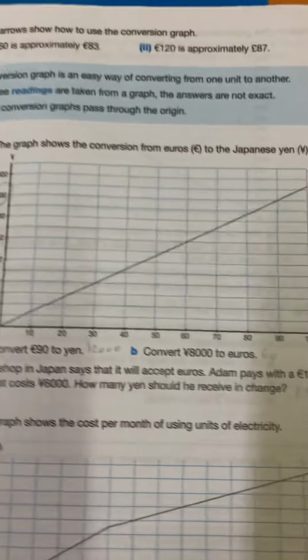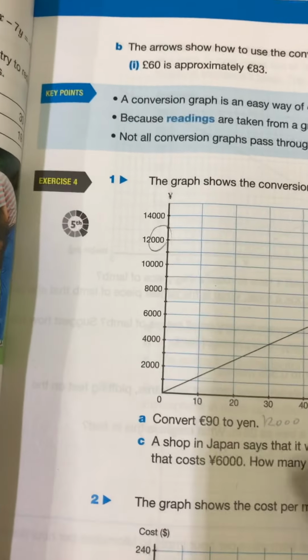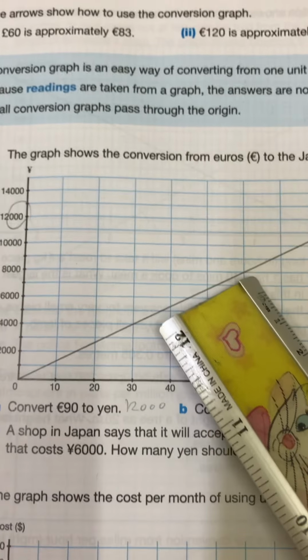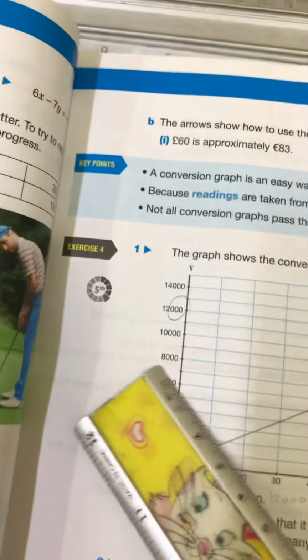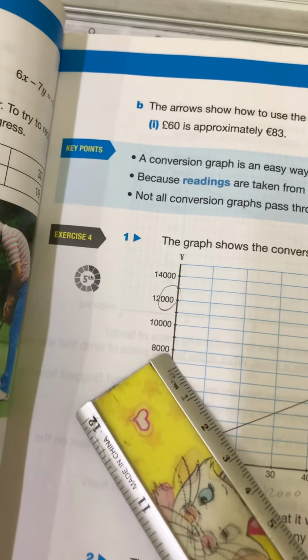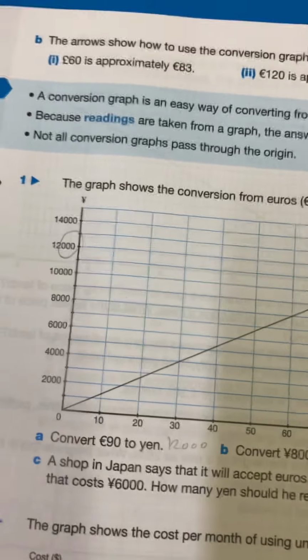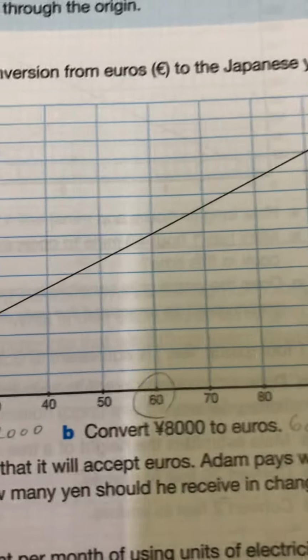Letter B as an example also. Convert 8,000 yen to euros. Where is the yen? The yen is on the y-axis. So where is 8,000? This is 8,000. I'll make a straight perpendicular line till it touches the graph. Then go down and circle the number you reach. You will find it is just 60 euro.